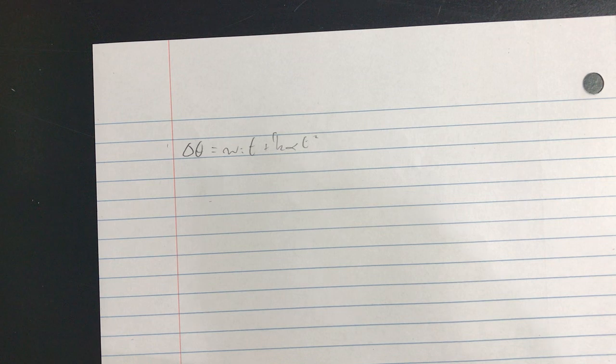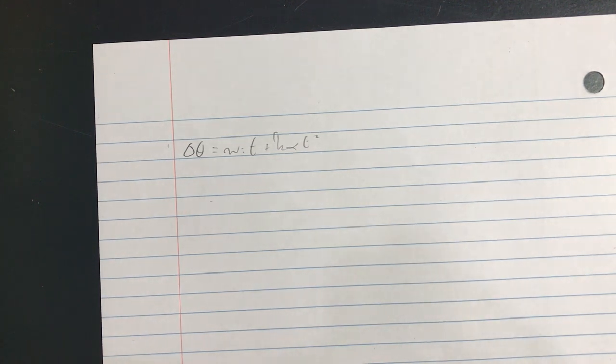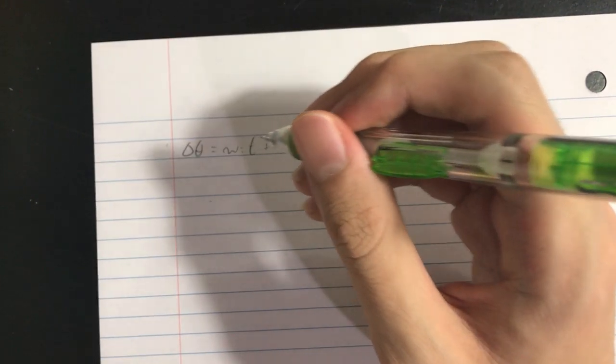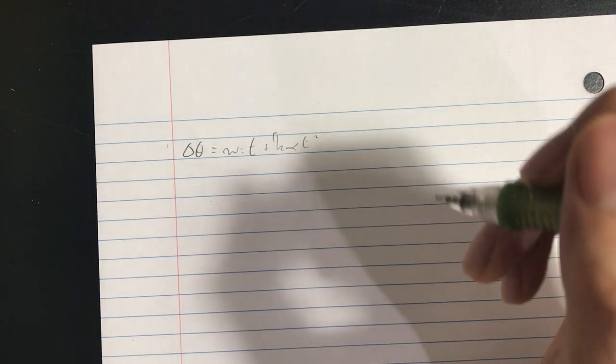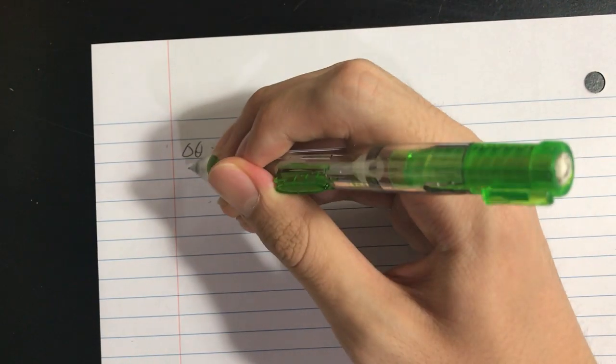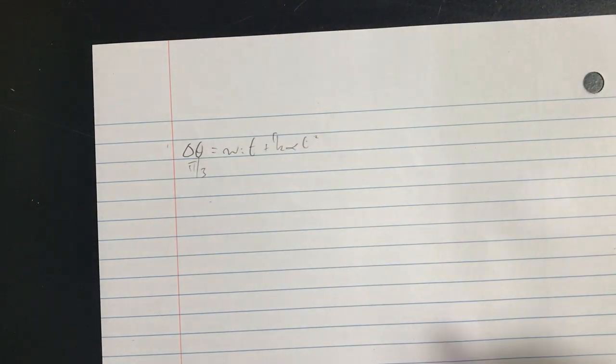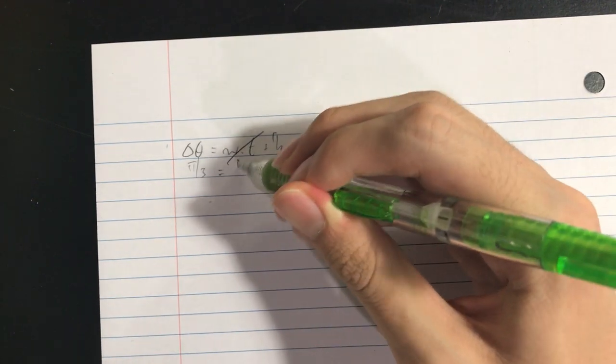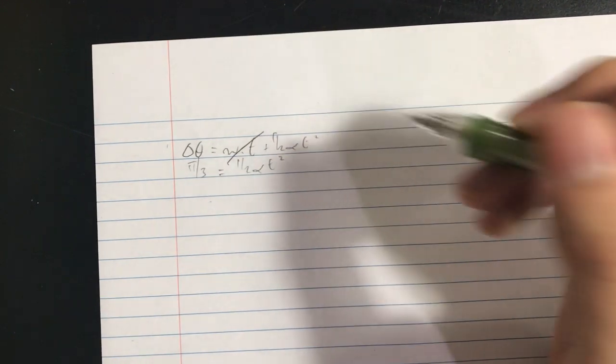So we're going from 60 degrees to 0 degrees. So that's a change of 60 degrees, and 60 degrees converted to radians is the same thing as pi over 3. It starts at rest, so this will be pi over 3 equals 1/2 alpha t squared.